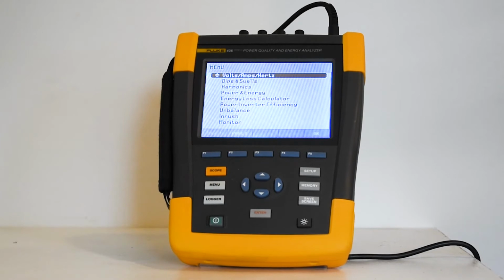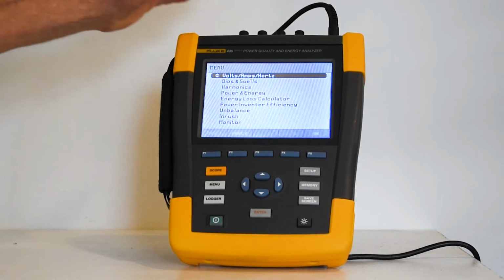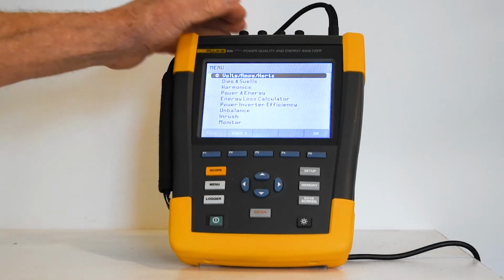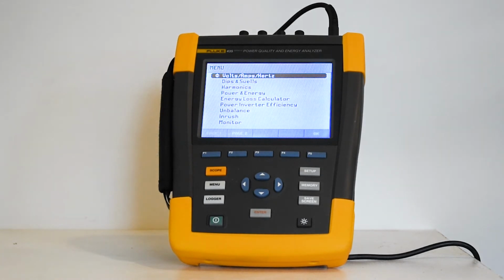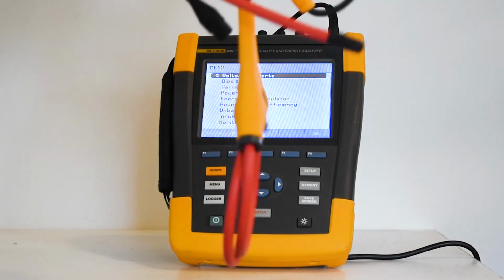Now we turn to the Fluke 438-2 motor analyzer. This is the latest of Fluke's superb power and motor analyzer instruments. It has the full functionality of the previous 435-2 power quality and energy analyzer, and additionally, you can attach the voltage leads and current coils to a three-phase motor while the motor is actually in service to obtain a full picture of its condition and efficiency.